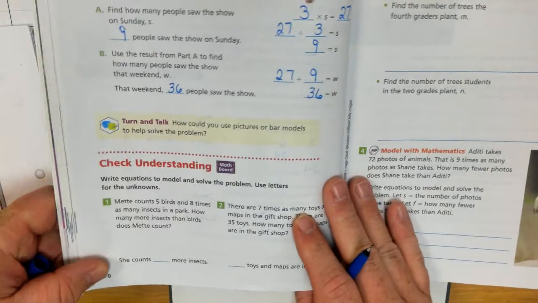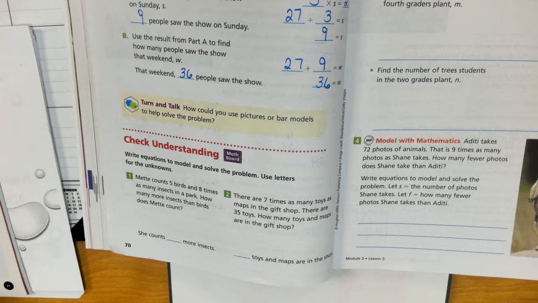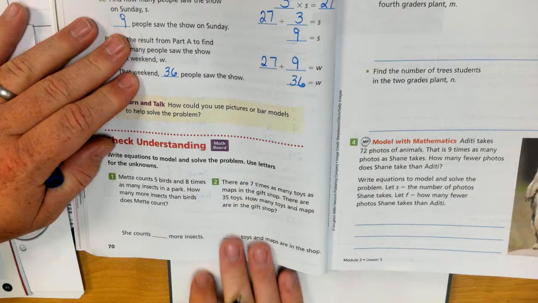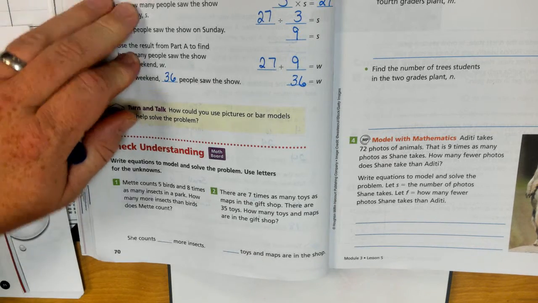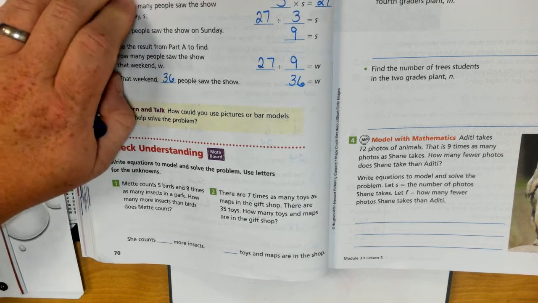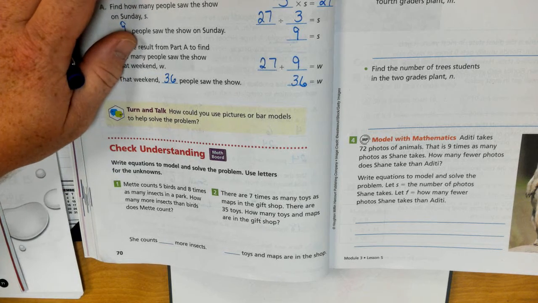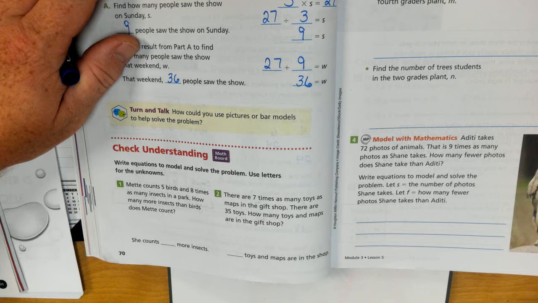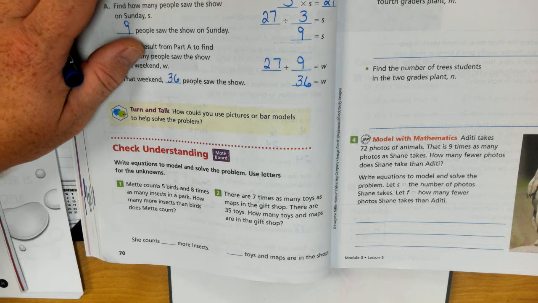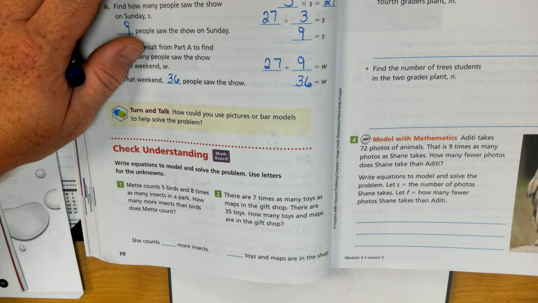Okay? Let's go down to the bottom now where it says check understanding. Now we're going to be writing equations to model and solve the problem using letters for the unknown. So all the things that we've just been doing condensed into just more concise without all the breakdown of step by step. So number 1 says Met counts 5 birds and 8 times as many insects in a park. How many more insects than birds does Met count?